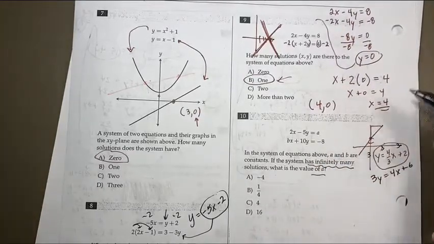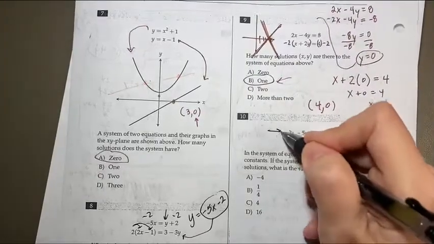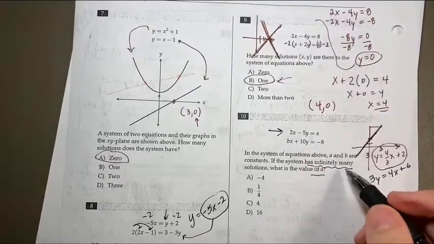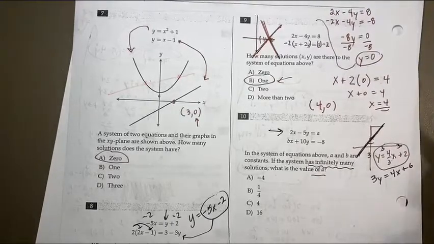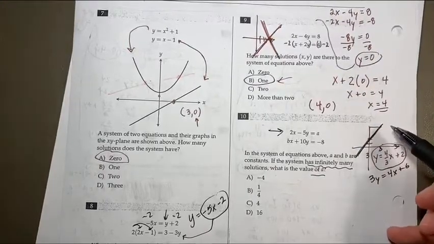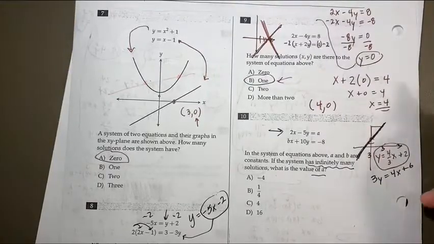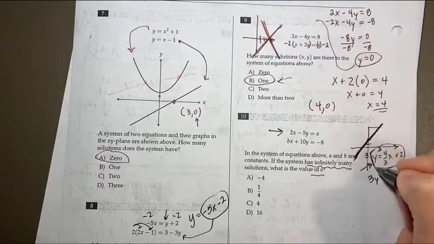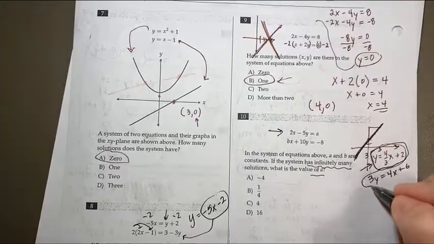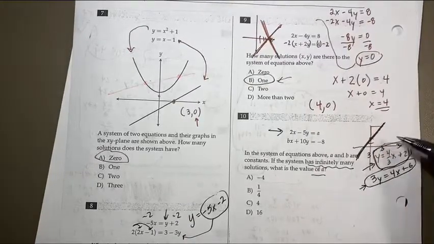So how could we figure out what it would mean for one equation to intersect the line that I've graphed, just an example graph, an infinite number of times? Well, that would happen if it was the same graph, right on top of it. If you typed both into Desmos, they would graph right on top of each other.